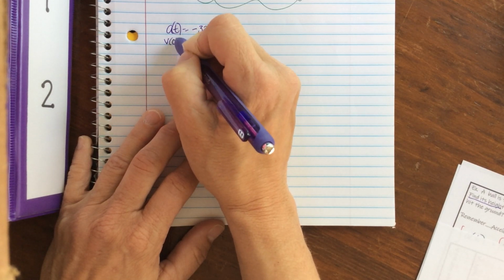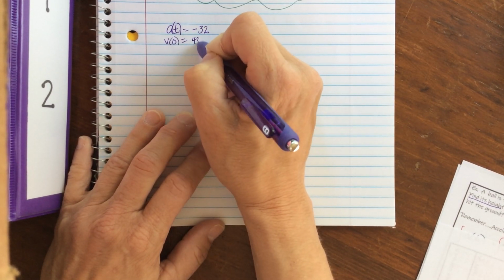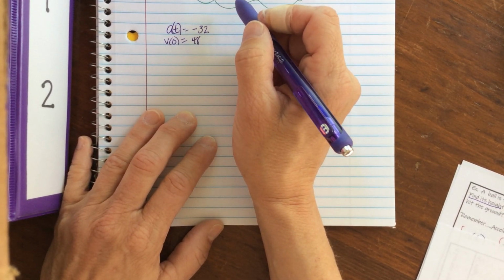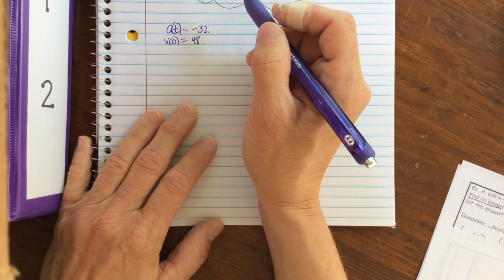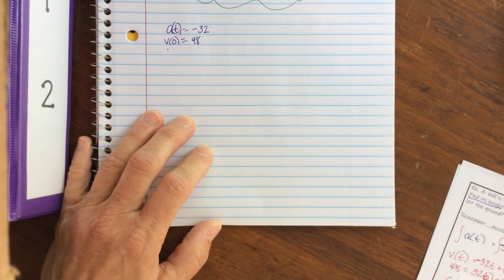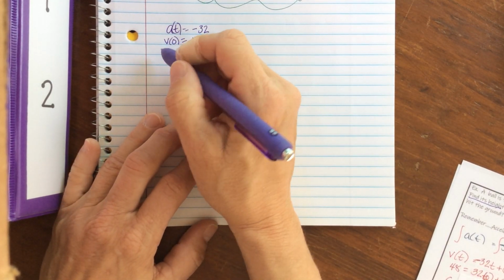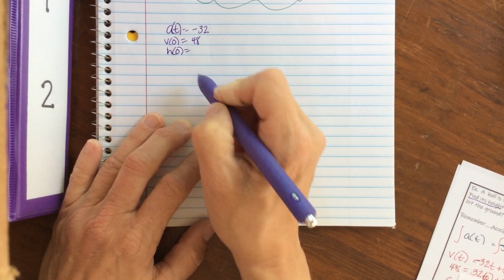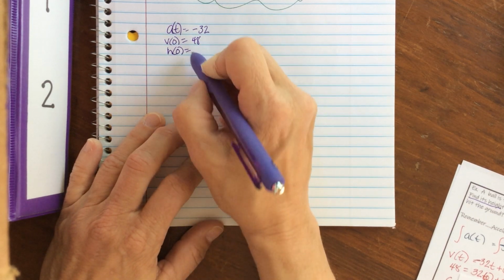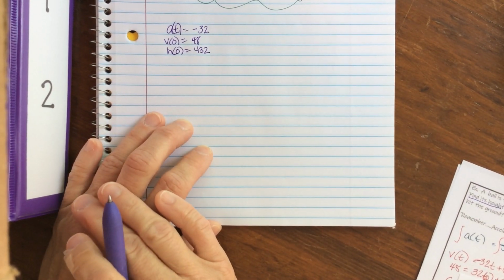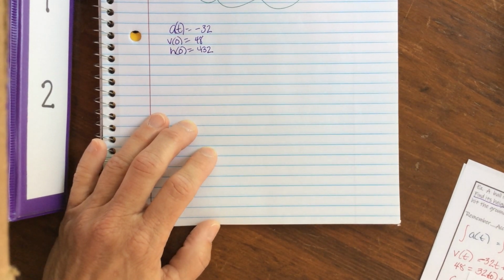So we know that v of 0 is going to be 48, and it's being thrown from a cliff 432 feet above the ground. This talks in terms of height, so I'm going to use h of 0. The ball is initially 432 feet above the ground. So that's the information that we know.